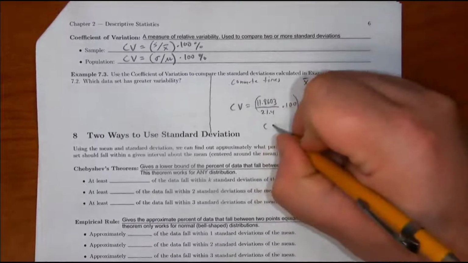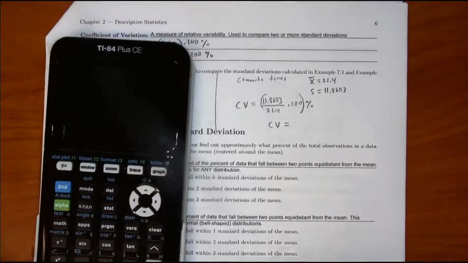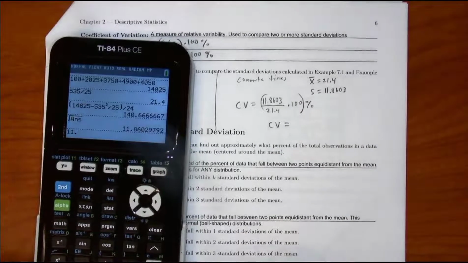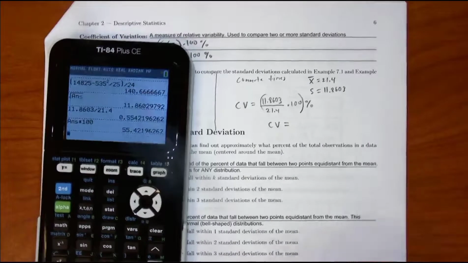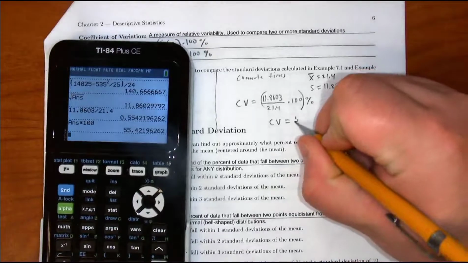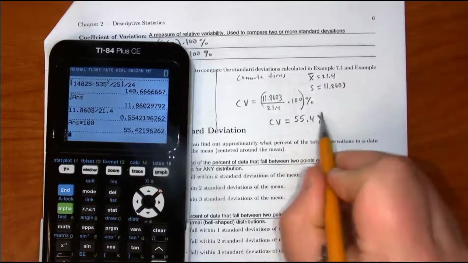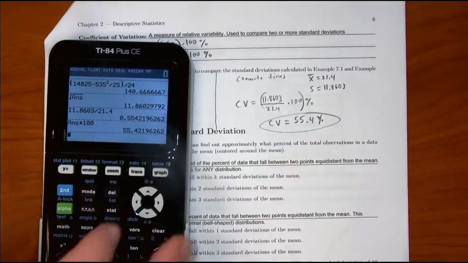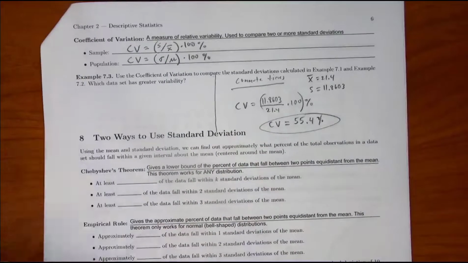So the coefficient of variation is what? 11.8603 divided by 21.4 times 100. So we could say about 55.4%. So there's the coefficient of variation for the commute times data set.